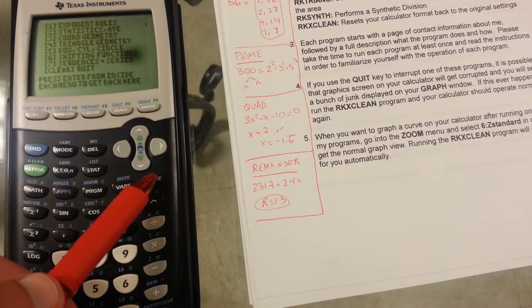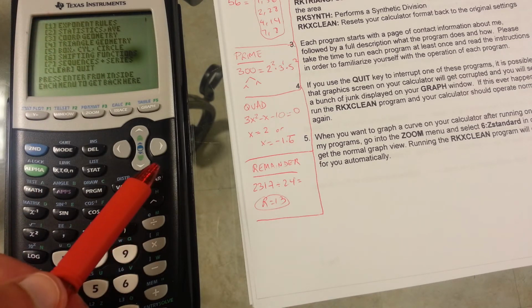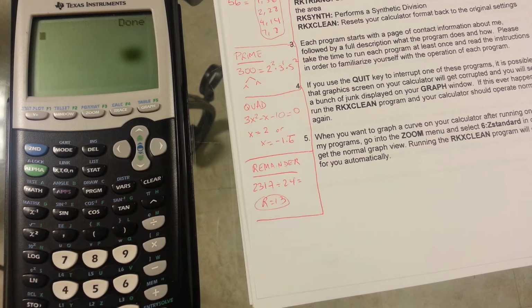And if you press the clear key, you quit this program. Now, on your own, you can go back and take a look at the rest of these menus to see what's in them later. So clear to quit.